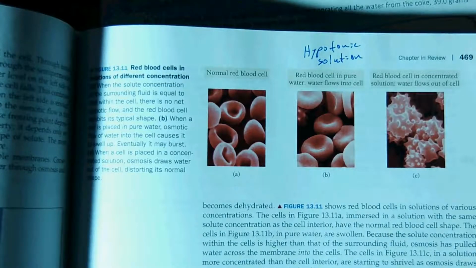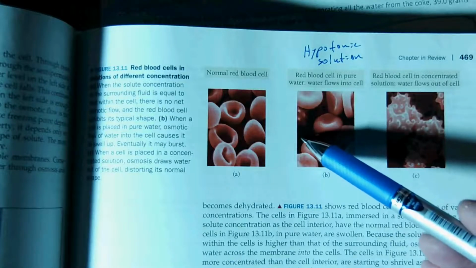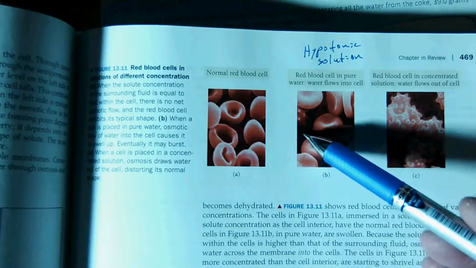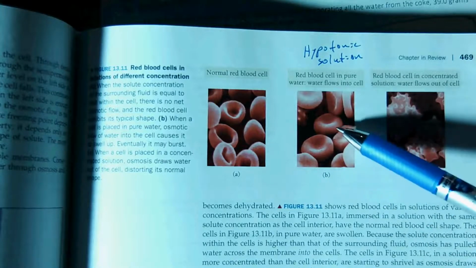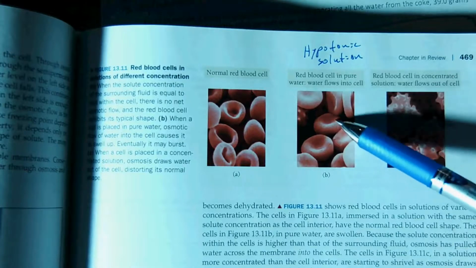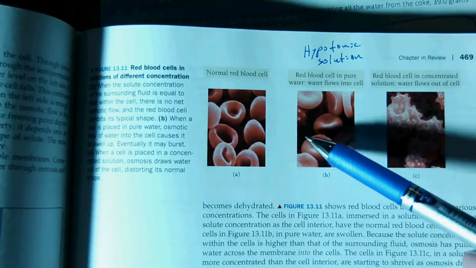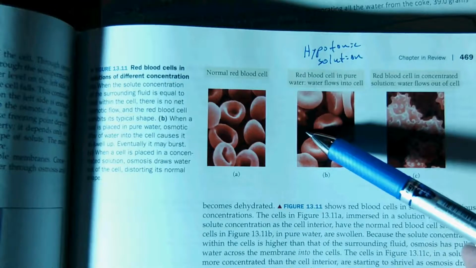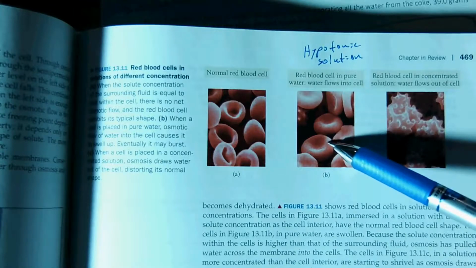What's that? Oh, the concentration of solute in the plasma is way less than the concentration of solute inside the cell. So you have a higher concentration of dissolved salts and sugars in the cell. In fact, in this picture, I think this is pure water, so it's a very, very, very hypotonic solution. What's going to happen? Well, you got more stuff inside the cell, more salt and sugar.